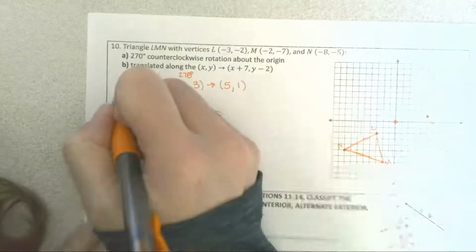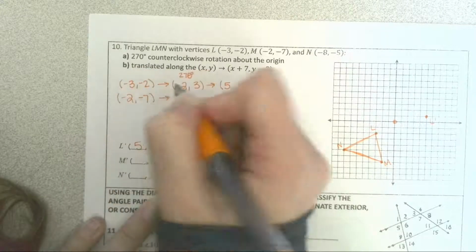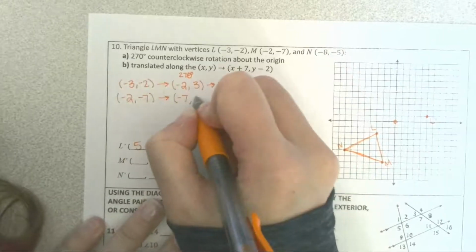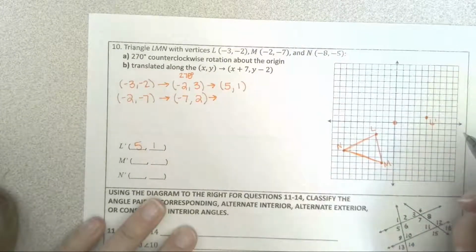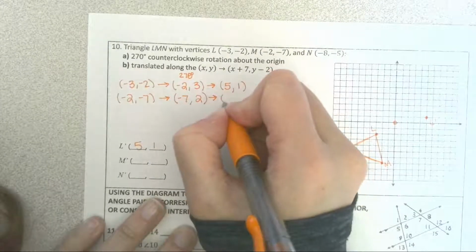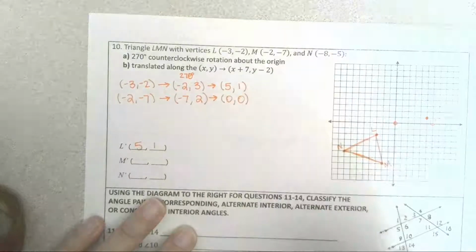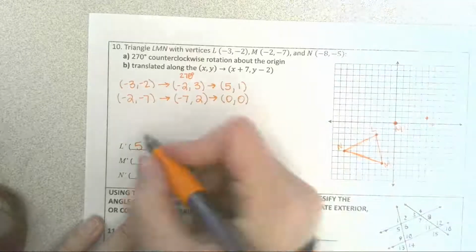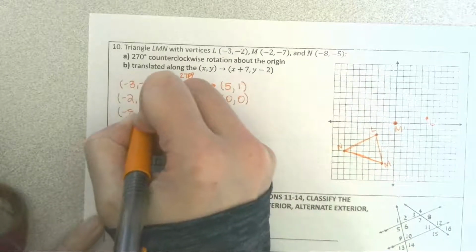Let's try M. So my -7 comes first, my 2 comes second, and is opposite. Then I add 7 to X and subtract 2 from Y. So M prime actually ends up right there at the origin. Last one is -8, -5.